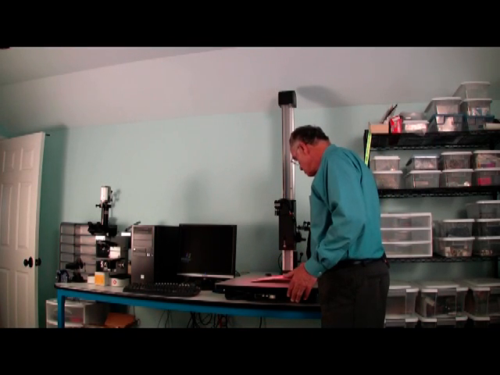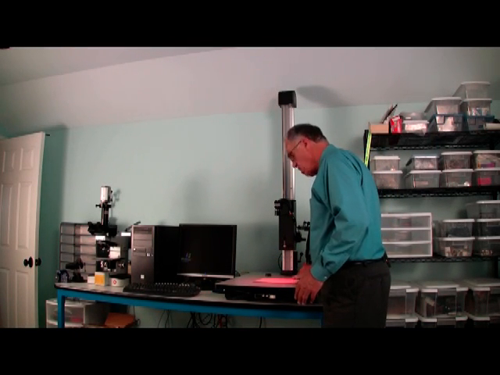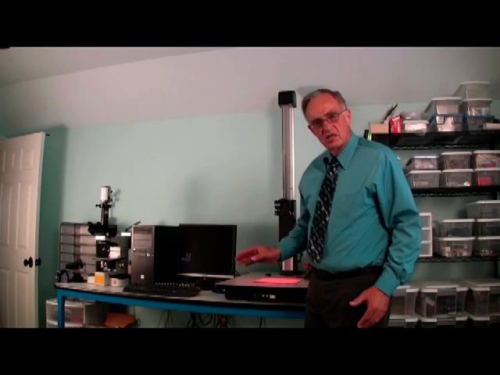In the lab, I'm going to show you how to benchmark illumination uniformity. Place a white card in the field of view, acquire an image, and save that image.